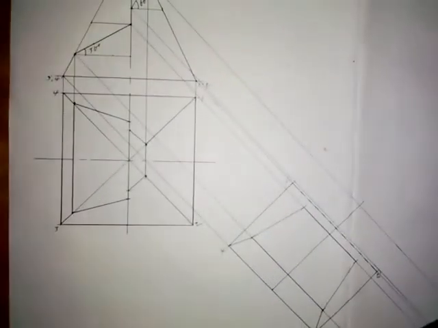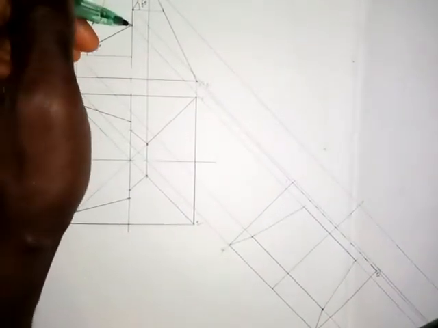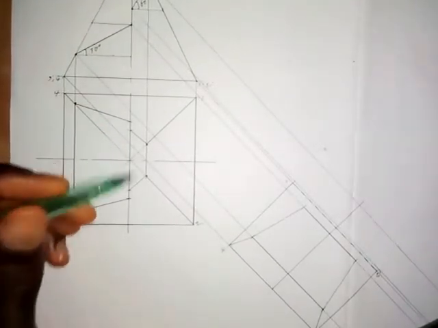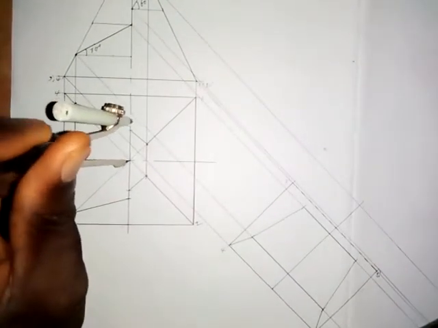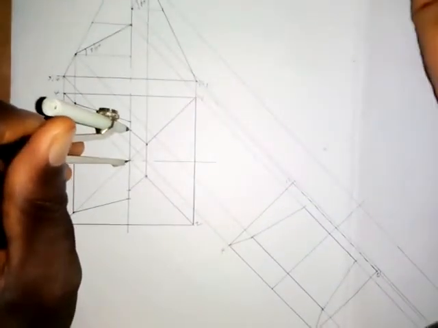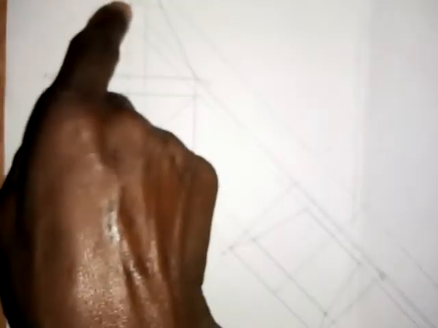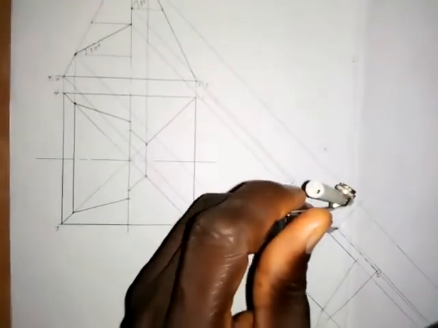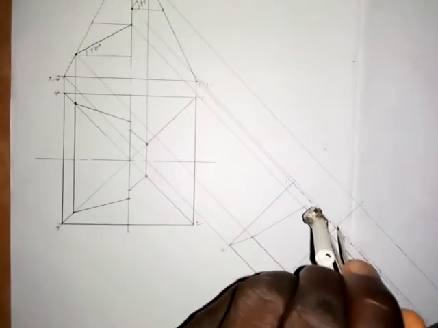Okay. So next, you see this point is joined to this point here. So we have to locate that point. To locate that point, you just take your compass. So you put it at this point and you extend it to this point here. You extend it here like this. Then you follow this line from here. So you put your compass at this point and you make an arc here.